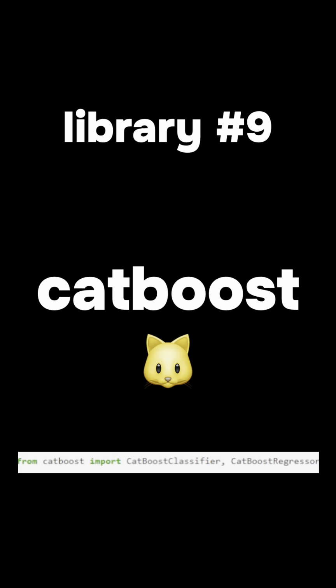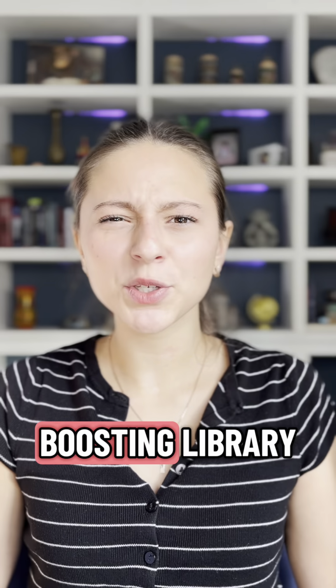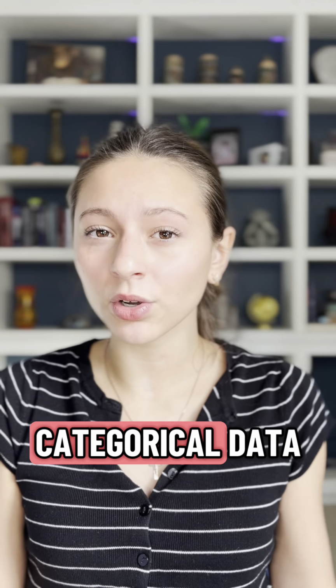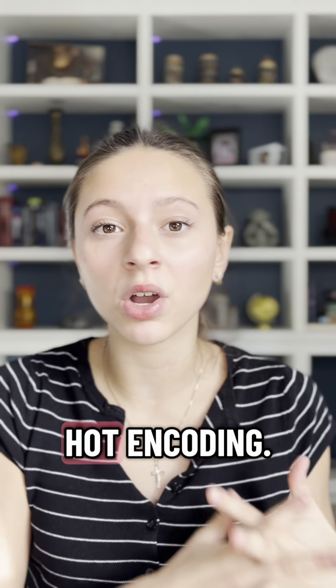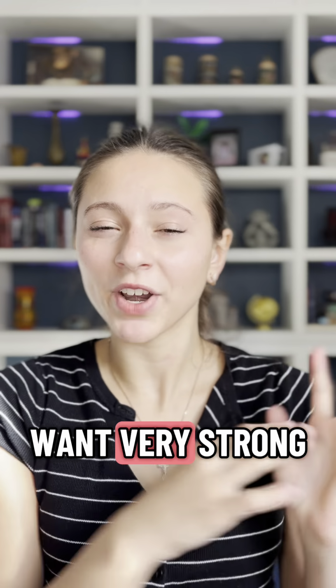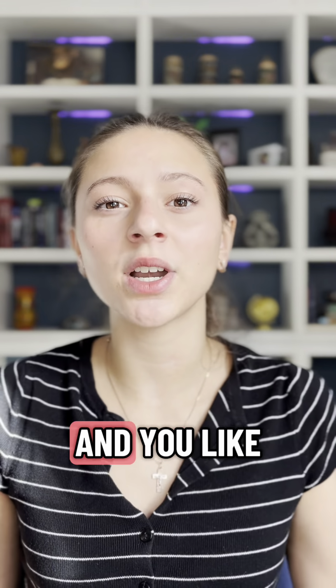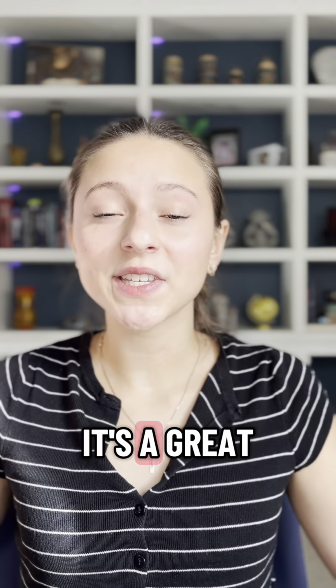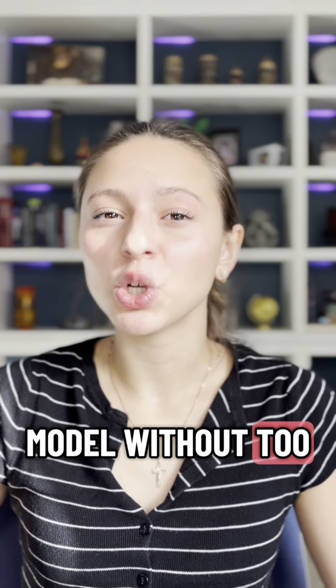Next, let's get into CatBoost. CatBoost is a gradient boosting library that works great on many tables of data, especially when it's categorical data because it handles them without one-hot encoding. You can use CatBoost when you want very strong accuracy right from the start and you like to avoid heavy feature engineering for your categories. Essentially, it's a great way to get a high-quality model without too much prep work.